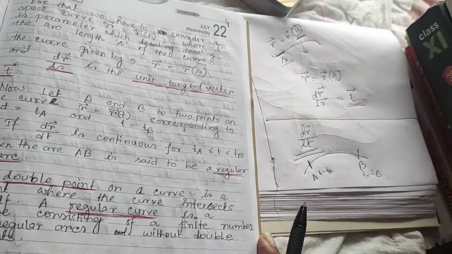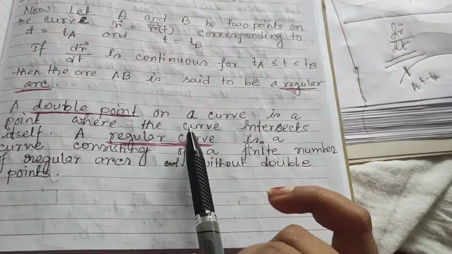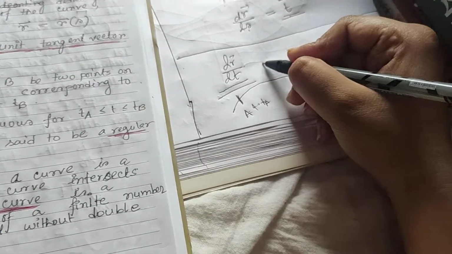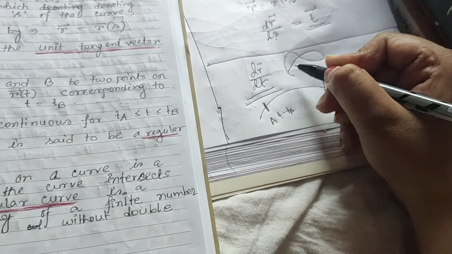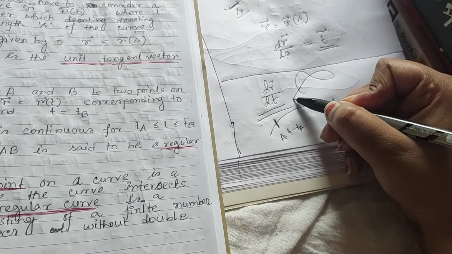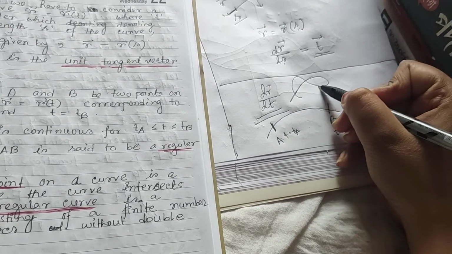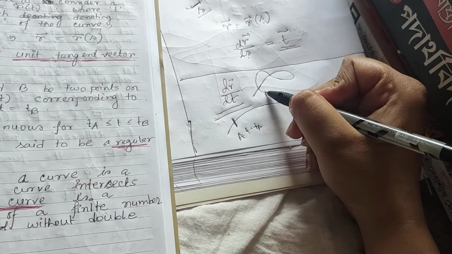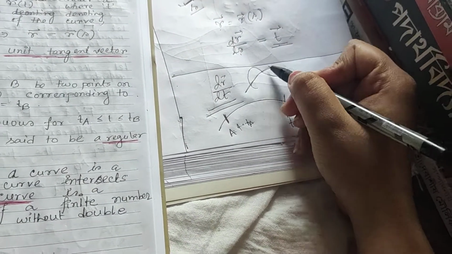Now you have to know what a double point is. A double point on a curve is a point where the curve intersects itself. Like if I am taking a particular curve like this, the curve starts from here, bends, and intersects at this point, then bends again here and intersects at this point, and then I get a double point here.